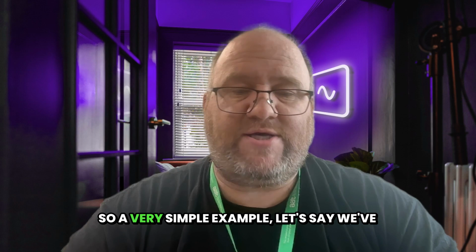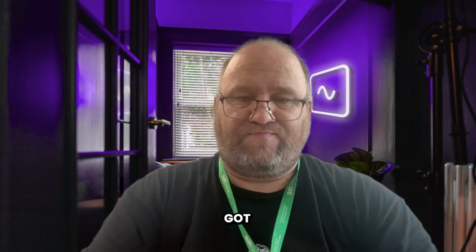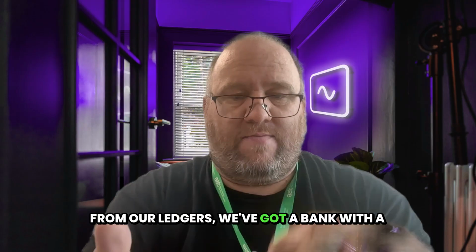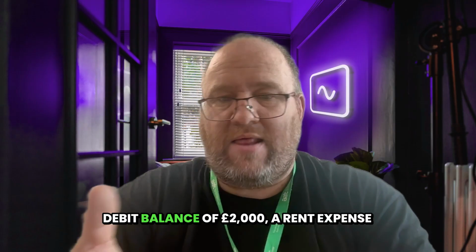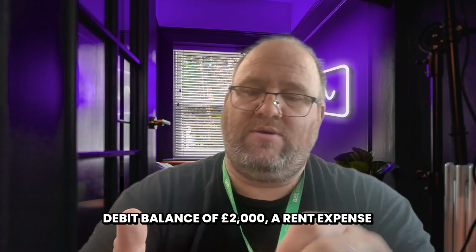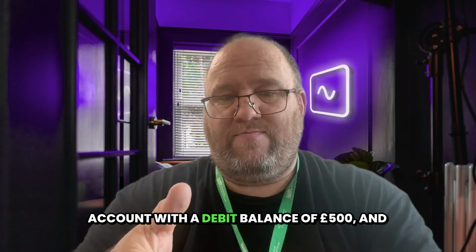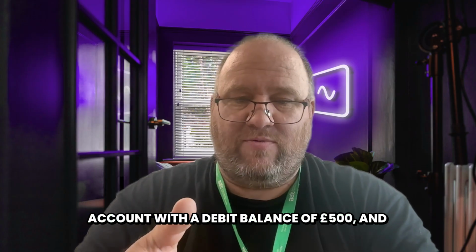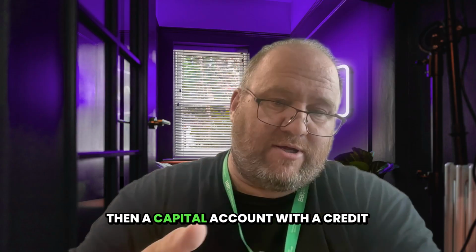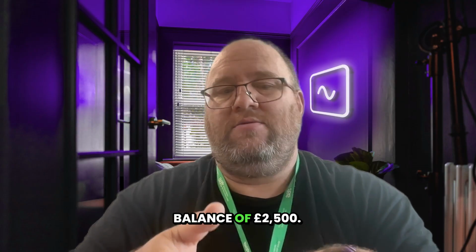So, a very simple example, let's say from our ledgers, we've got a bank with a debit balance of £2,000, a rent expense account with a debit balance of £500, and then a capital account with a credit balance of £2,500.